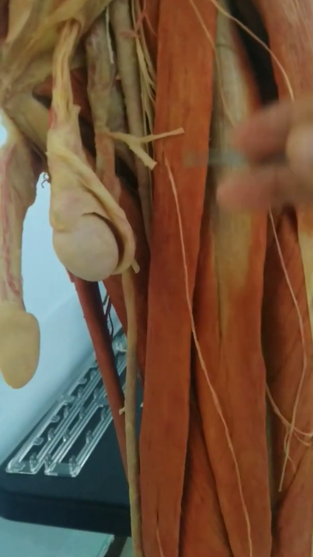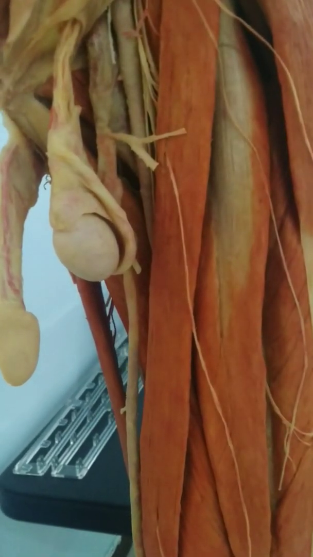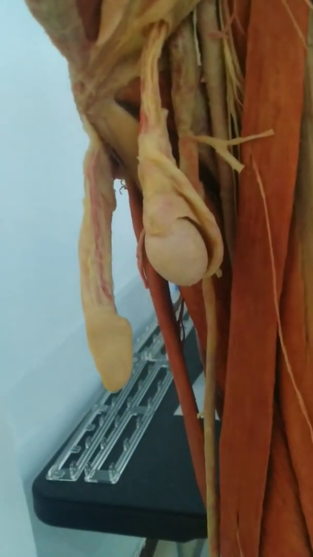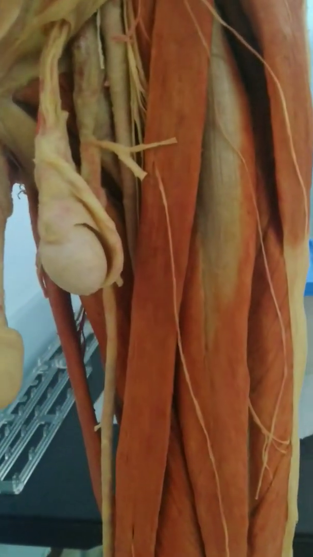You are actually moving the sartorius muscle. It's the longest muscle of the body. Crosses the anterior compartment area.